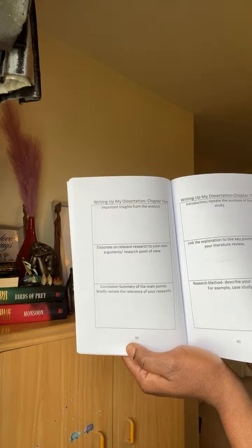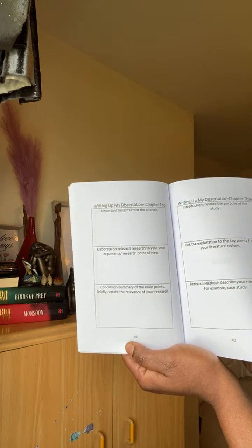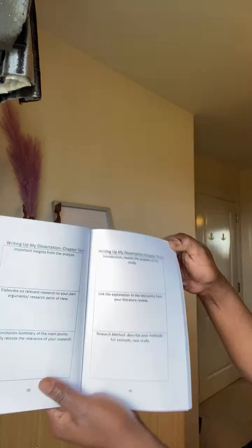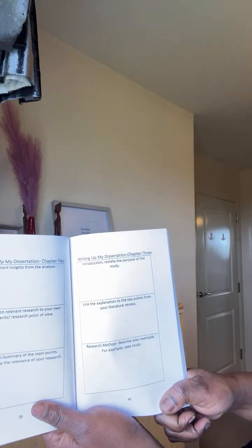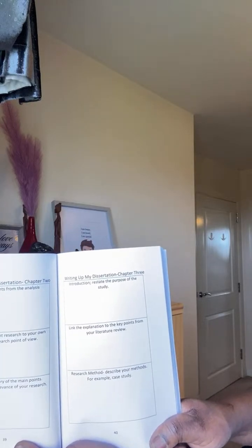Now, moving on to the next one, we are looking at conclusion. So chapter 2, which is usually your literature review chapter, concludes with a summary of the main points. Then you briefly restate the relevance of research. Now, guys, we're moving on to chapter 3 of our dissertation. So, starting chapter 3, you want to start with a mini introduction by restating the purpose of the study. So, you need to restate why you're writing that dissertation.